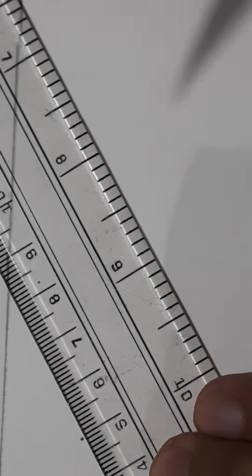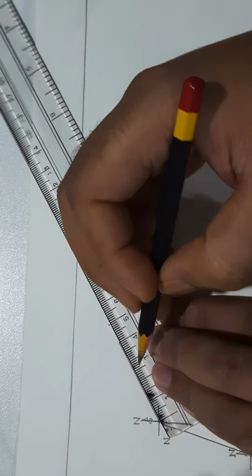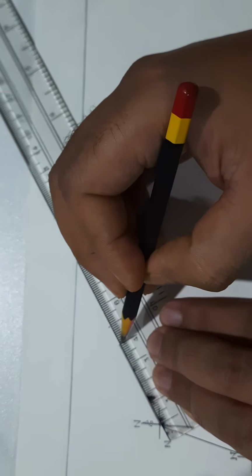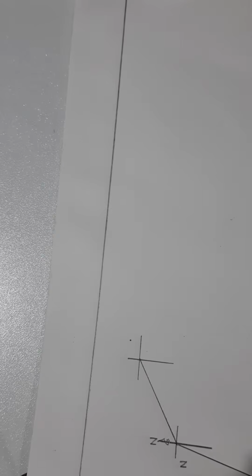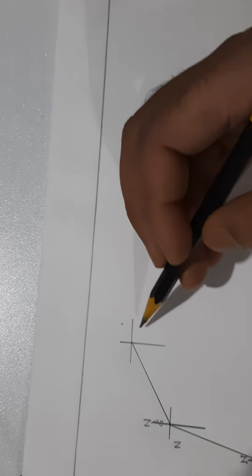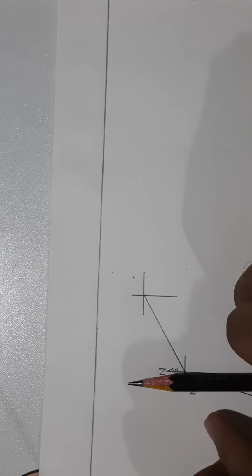So I am drawing the next line. You can see here I have drawn line of 4 centimeter, okay. So here it is 4 centimeter. Again we will draw the plus symbol. So I have drawn another plus symbol, and you should keep in your mind that this north line is parallel to this north line, okay.